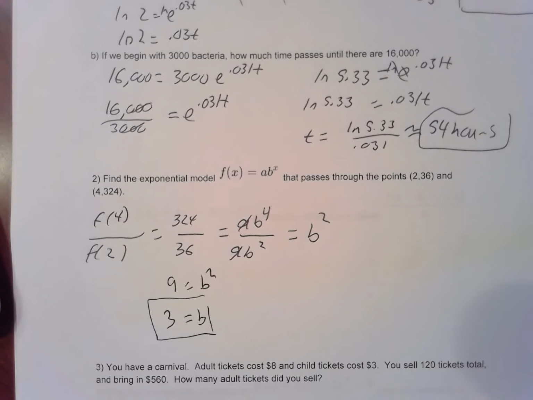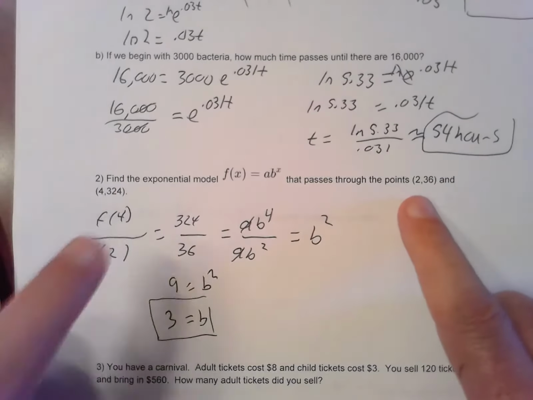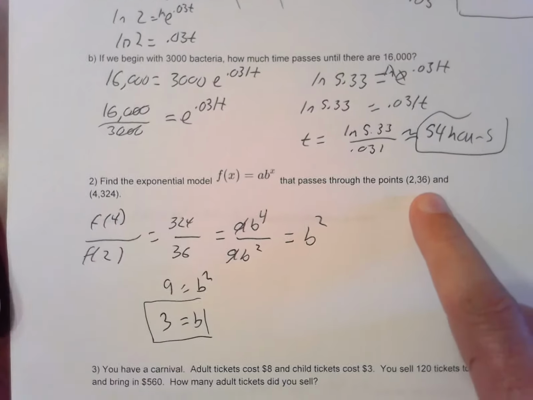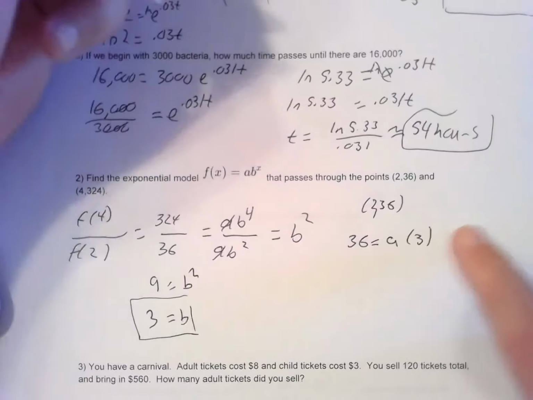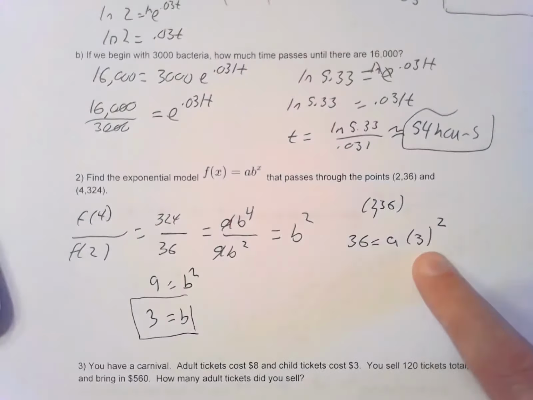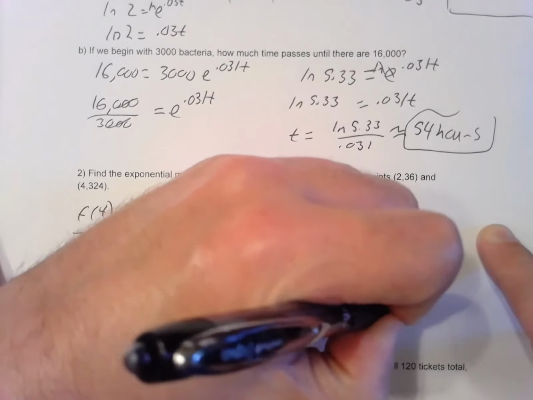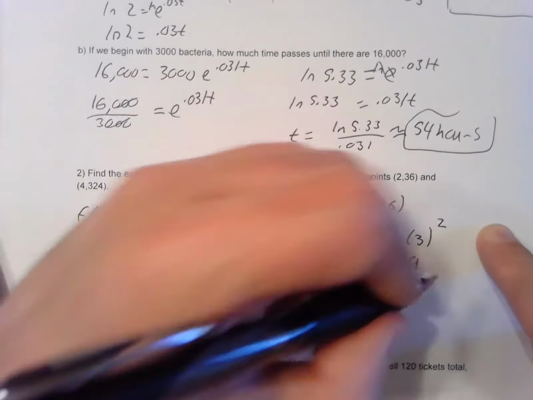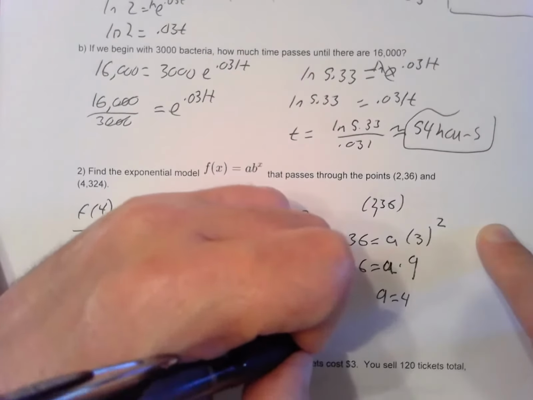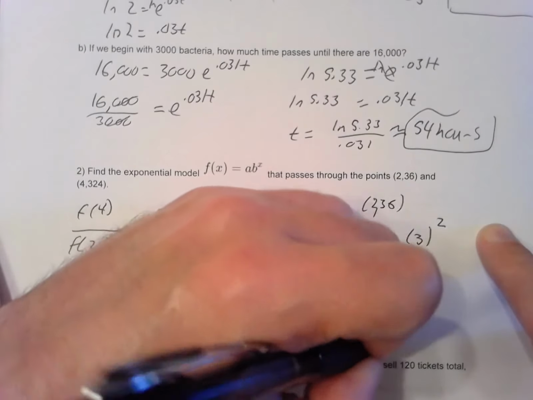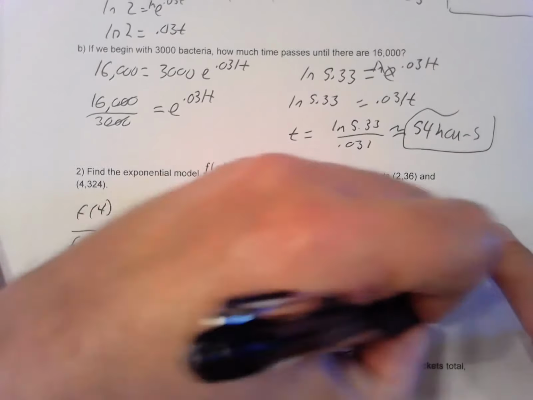I've got b. Now to find a, I plug either point back in. I'm going to use the one with smaller numbers. So I'm going to use 2, 36. 36 is supposed to be a, whatever that is, times b, which I just found, squared. So that's 36 equals a times 9. So a equals 4. So then my model is f of x equals 4 times 3 to the x.